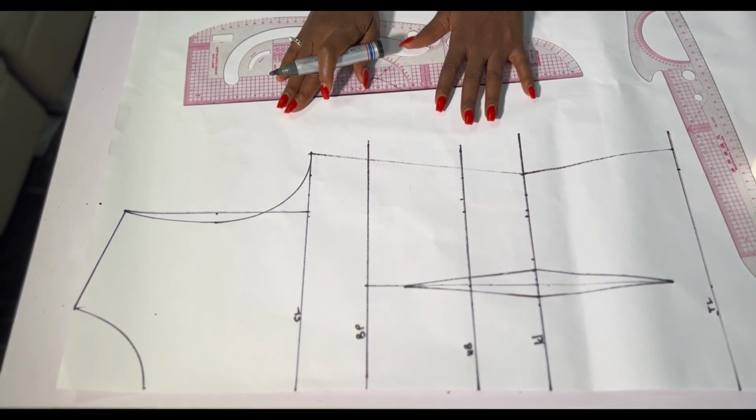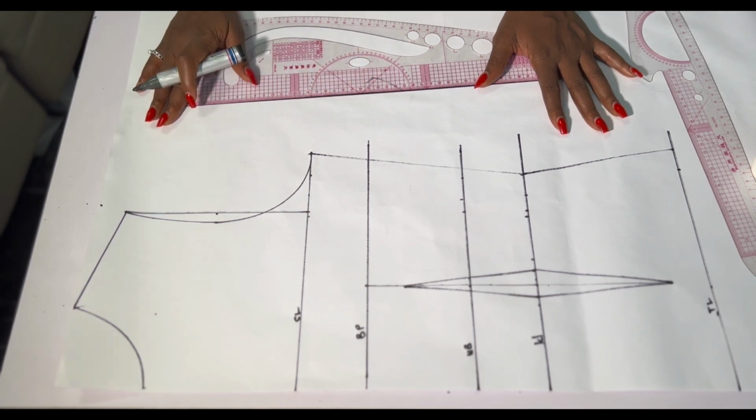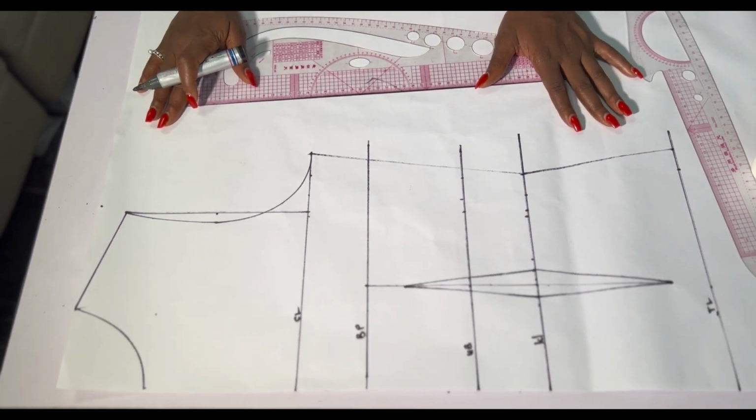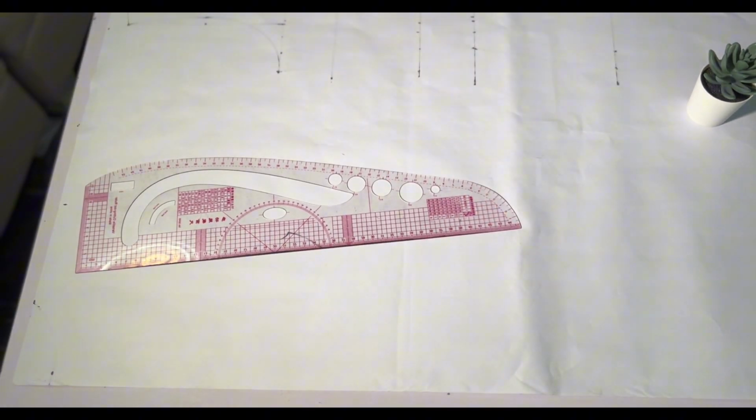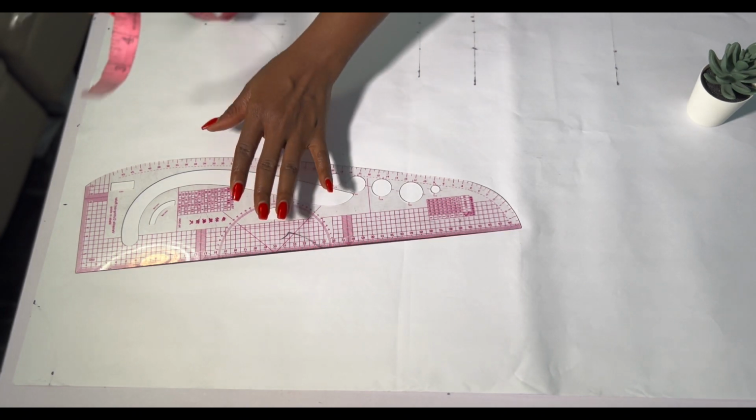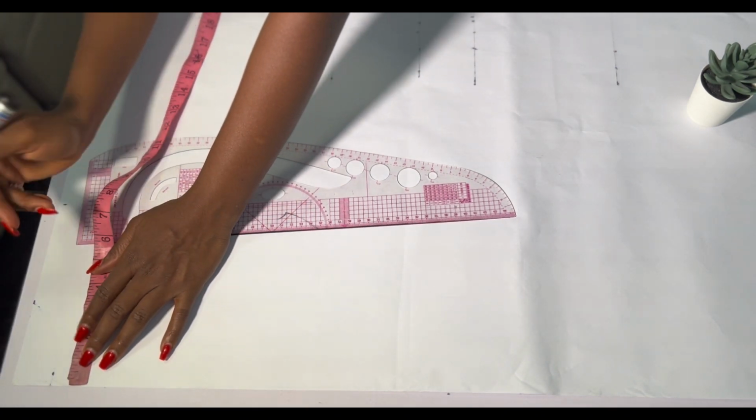Okay, so now we'll quickly draft the back bodies. And for the back bodies, I'll be showing us something to do. So I'll be marking down 1.5 inches here.